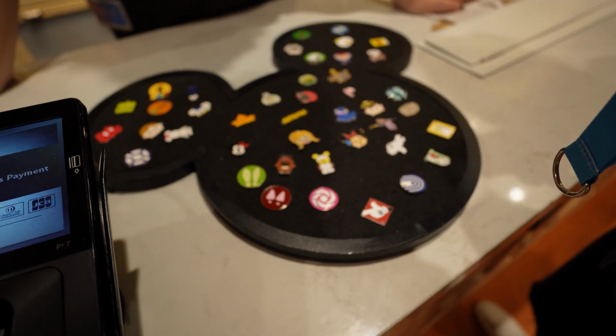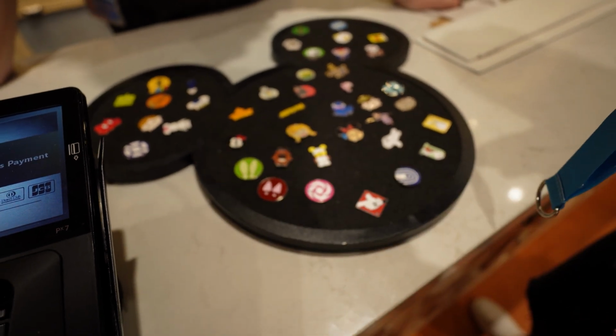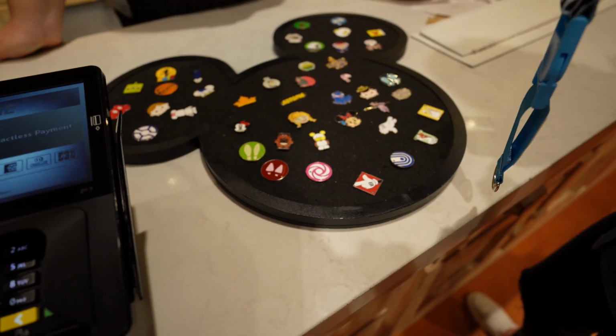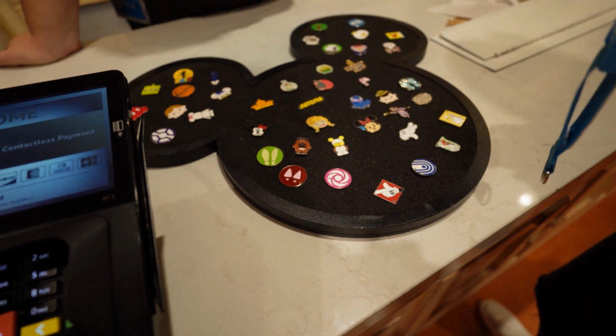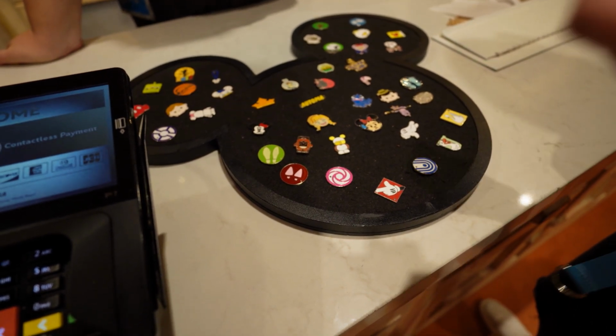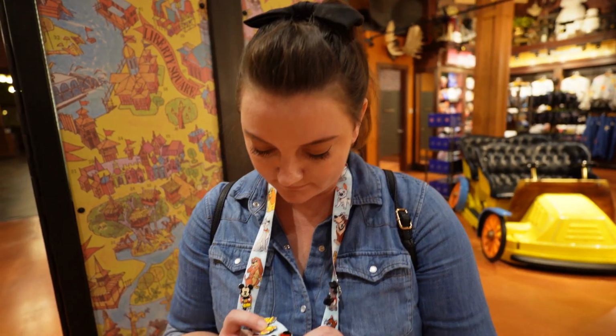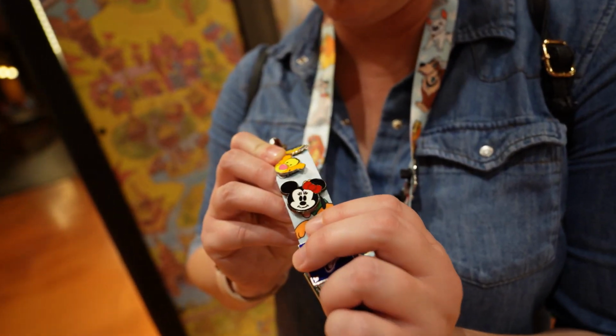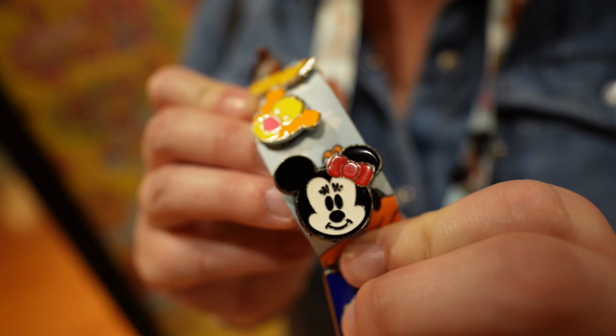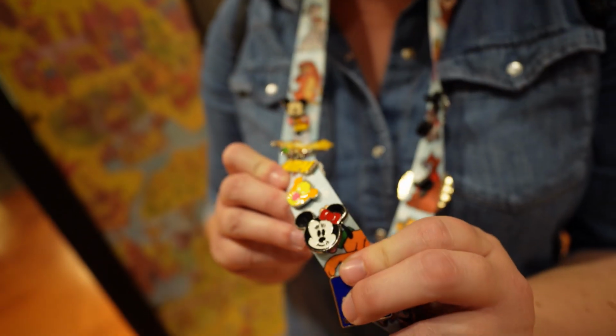I'm surprised you didn't want the little mini. That was the one I was looking at. Do I want Mike or do I want Minnie? I think I'm gonna go with Minnie. Minnie Mouse. So Brennan traded one pin, our very final Cheshire cat. And I got Minnie, this cute little mini. All of yours are so small. I know. You should have put that mini up here next to that Mick.